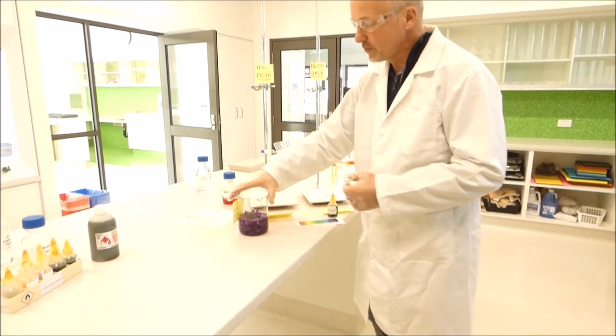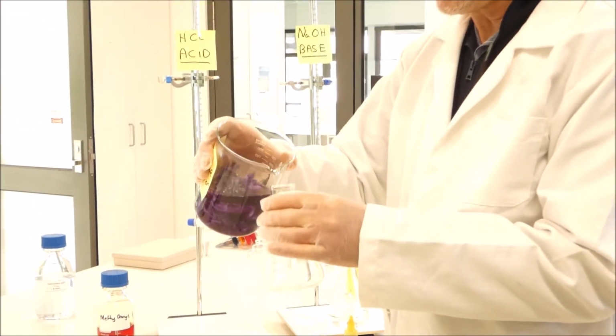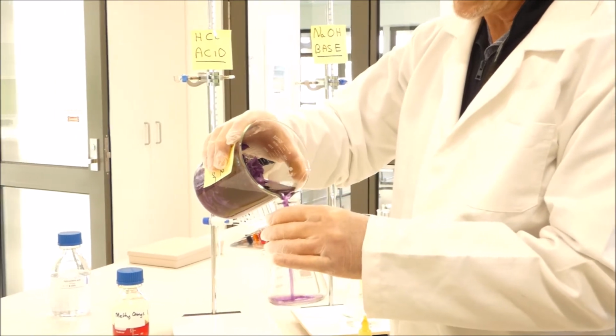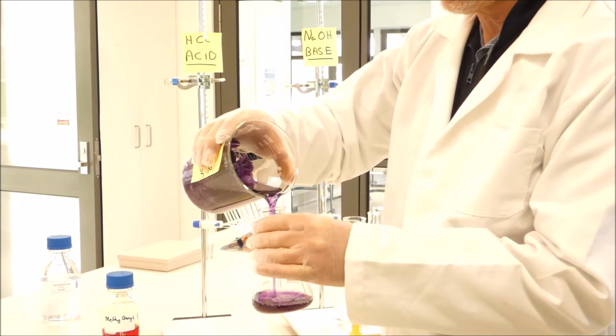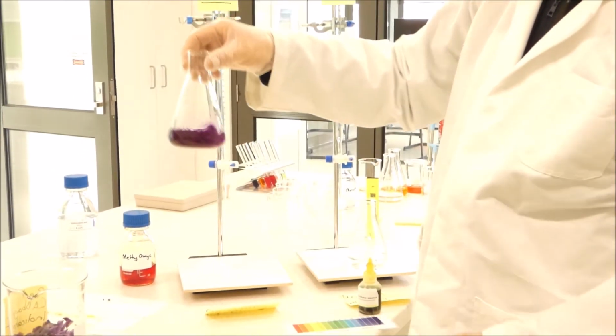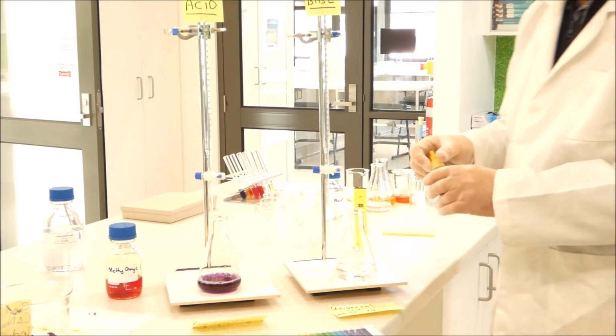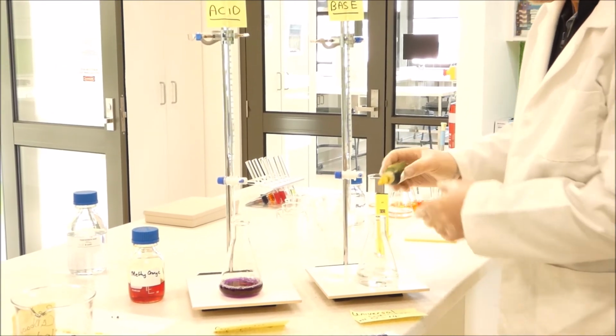So we'll pour a bit of the red cabbage dye indicator that Betty showed you how to prepare earlier, and we'll just decant off some of the solution. So we've got a nice bit of the indicator there, nice purple colour. And we'll put a bit of the universal indicator into some distilled water over here.